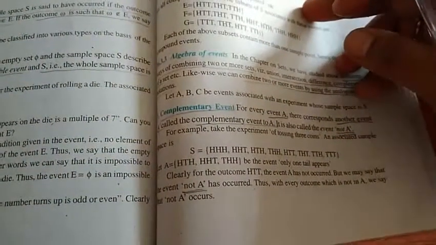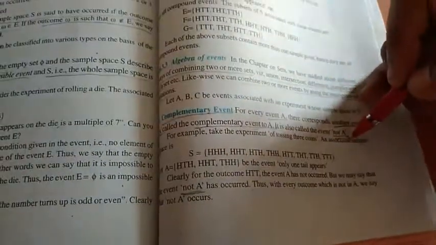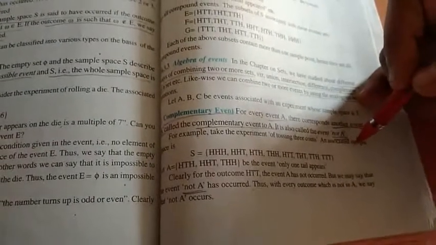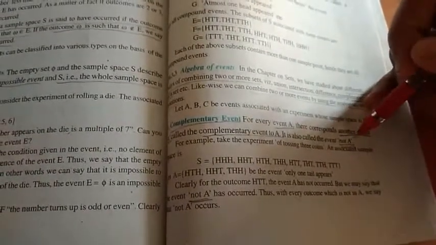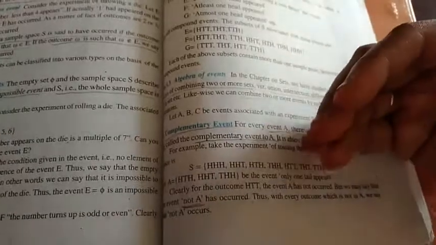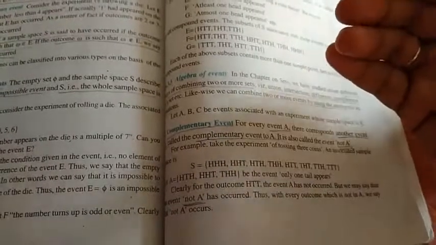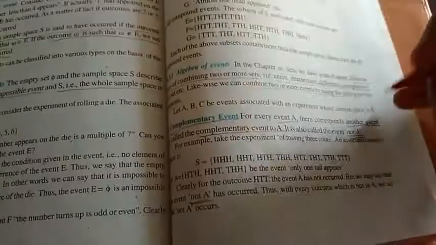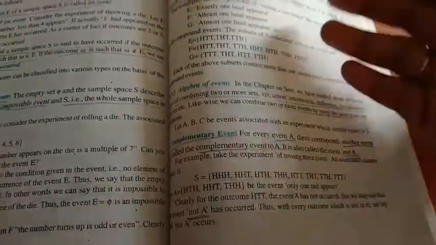Then we have seen what is meant by the complement of an event. Complementary event means not A. Complementary event to A is not A, right? For example, if event A is getting a head, then the complement of that event is the event of not getting a head. How to find that not A? 1 minus P of A. A complement is nothing but 1 minus P of A. Hope you remember all these things.